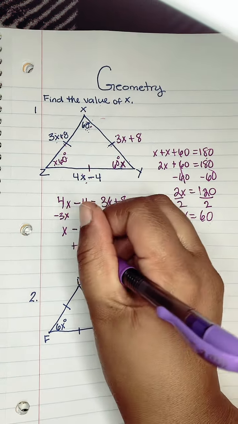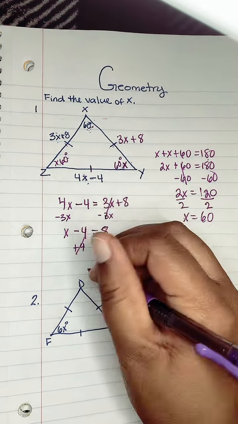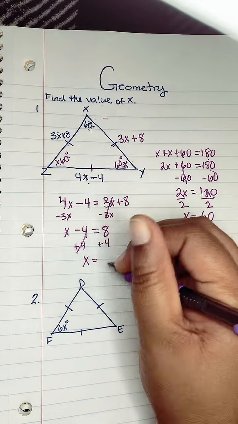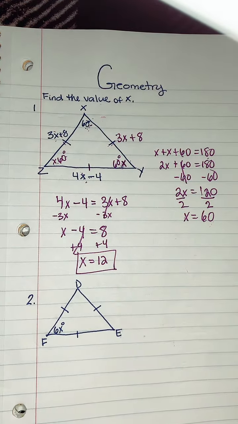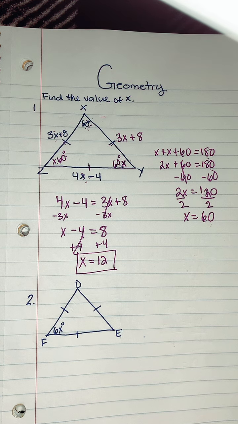Now we can add 4 to both sides. And x equals 8 plus 4, which is 12. And that is our answer.